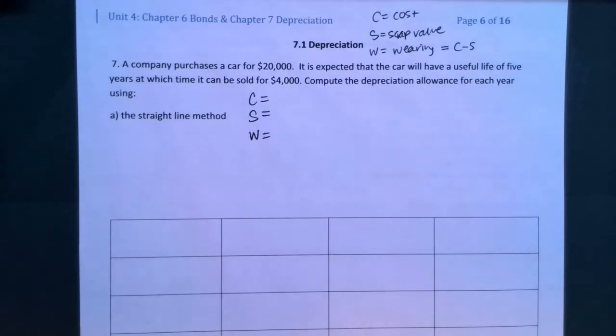Okay, so here our situation is a company purchases a car for $20,000. It's expected that the car will have a useful life of 5 years, at which time it can be sold for $4,000. Compute the depreciation allowance for 1 year using the straight line method.